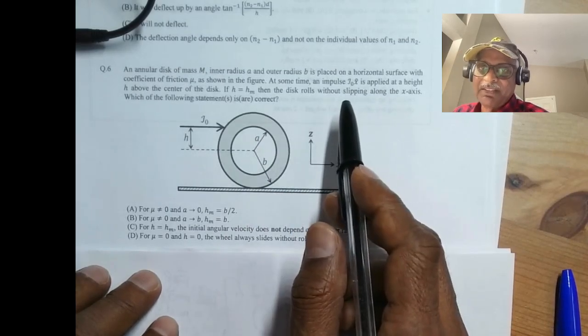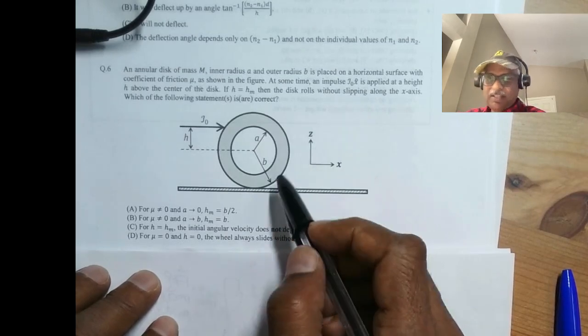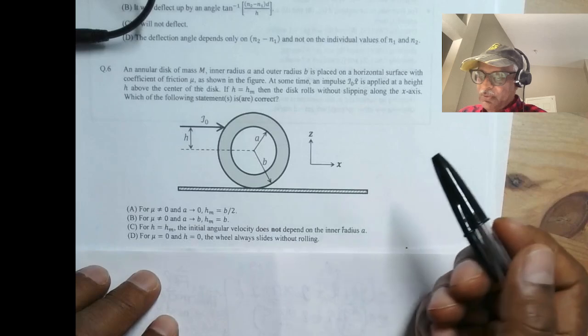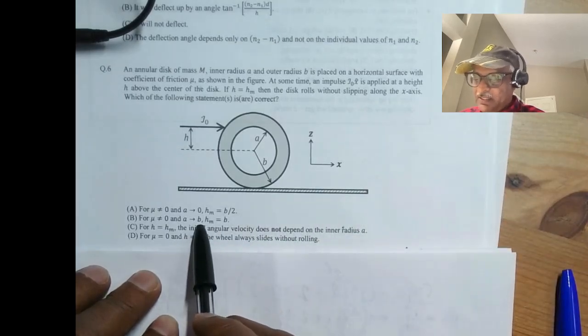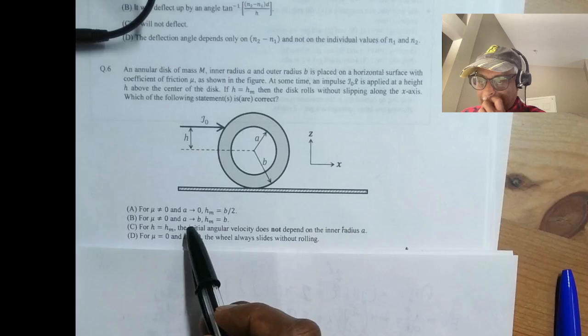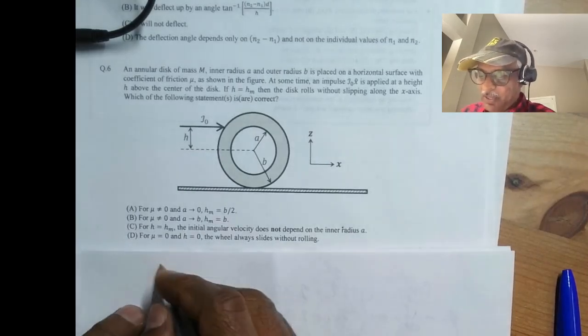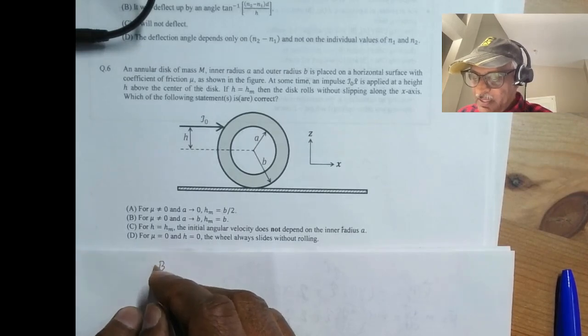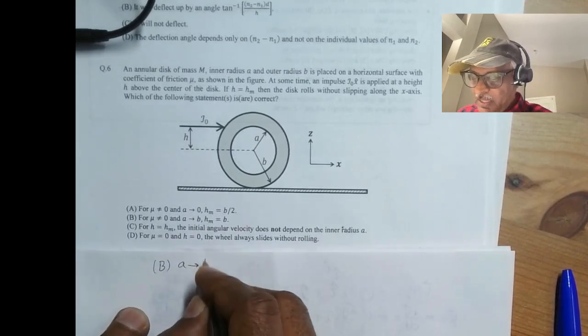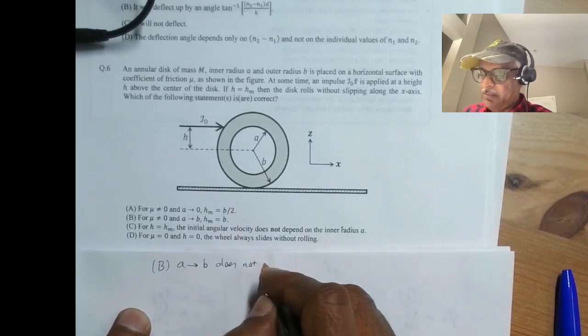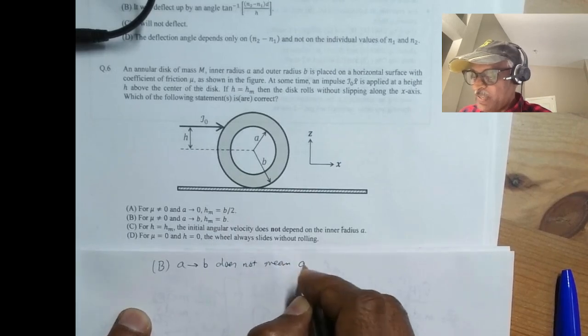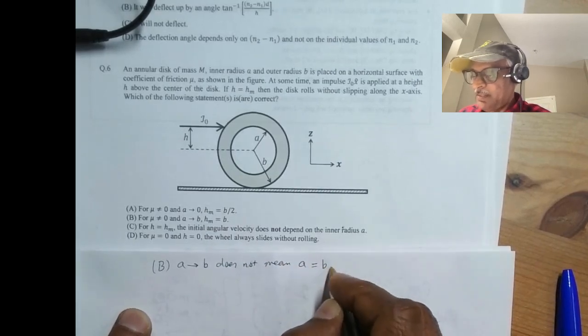All right, so here's a limit: A goes to B. This doesn't mean A ever becomes equal to B. So in part B, A going to B does not mean A equals B.